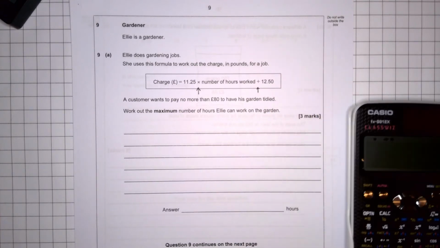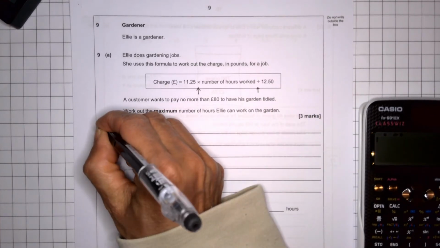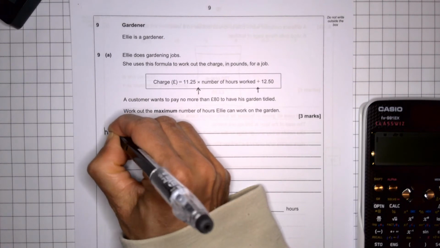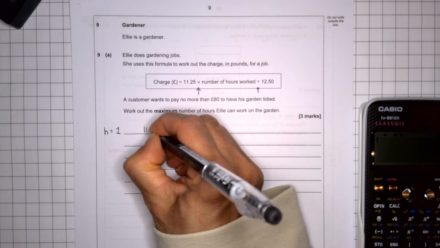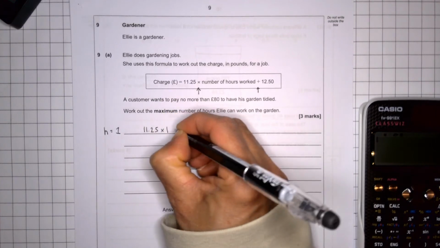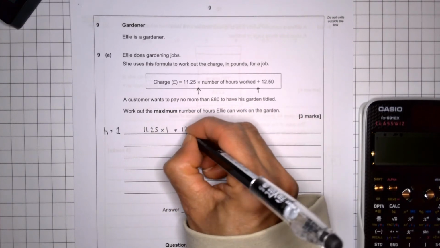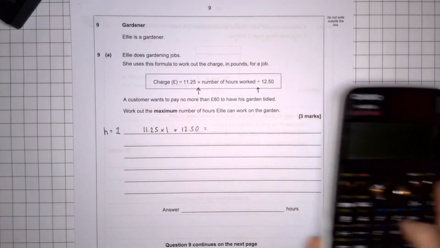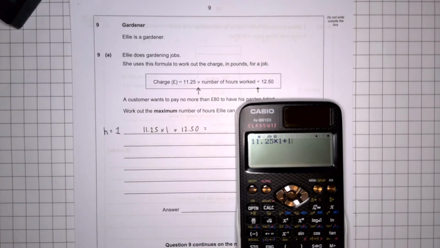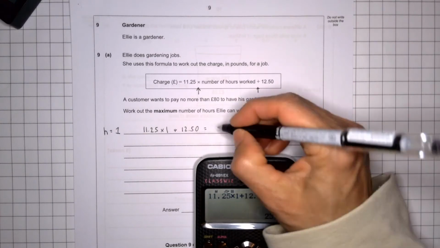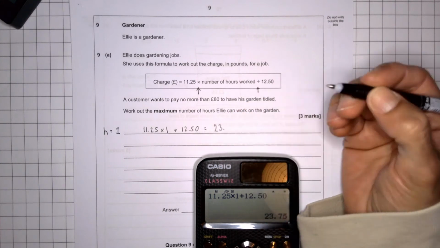Okay, so the first one I'm going to do is I'm going to say number of hours was 1. And so the calculation for that would be 11.25 times 1 and then add £12.50. So we're going to do 11.25 times 1 plus £12.50. Okay, and I'm just doing it all in one go because I have a scientific calculator. And it comes out to £23.75.